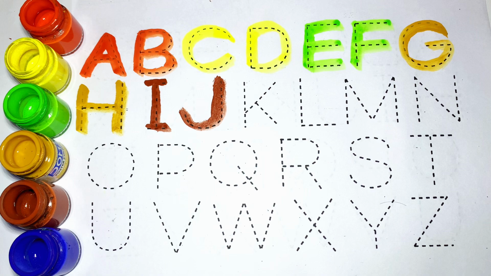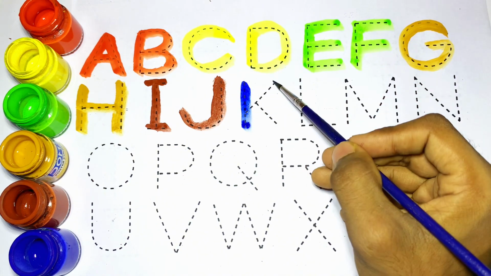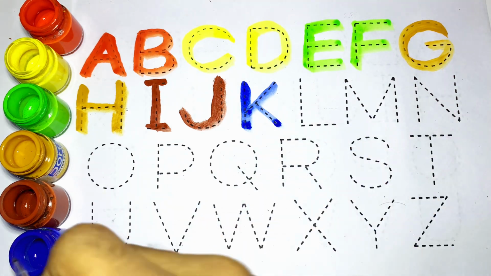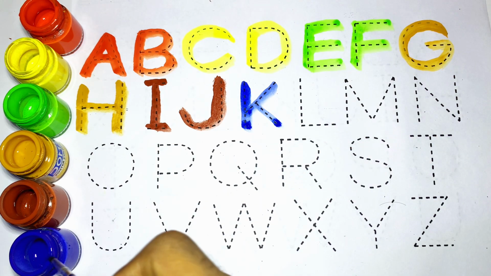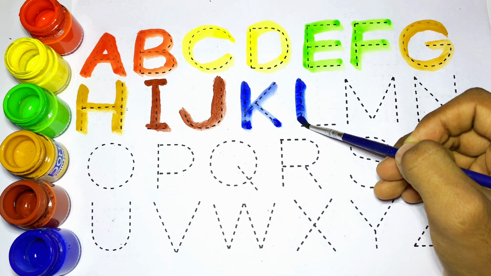The alphabet K. And use blue color. Blue color. K for kite, K for king. Kids, again use blue color and draw L. L for lion.